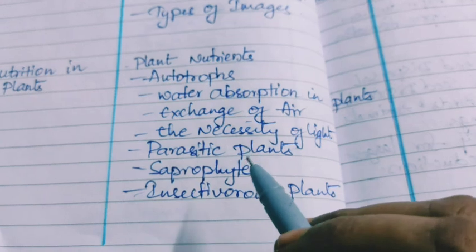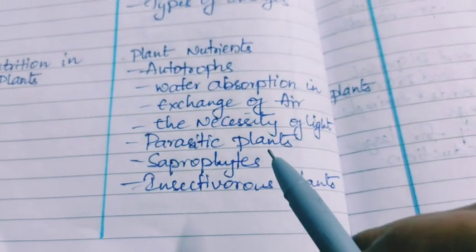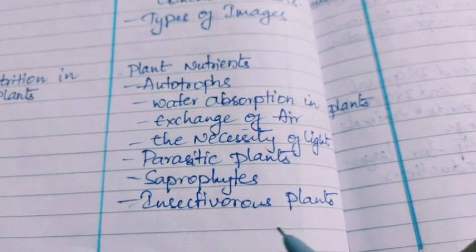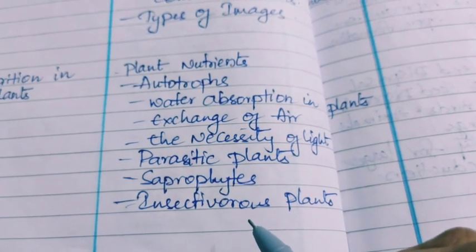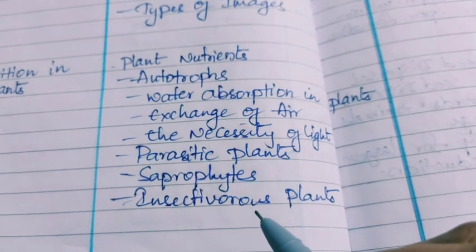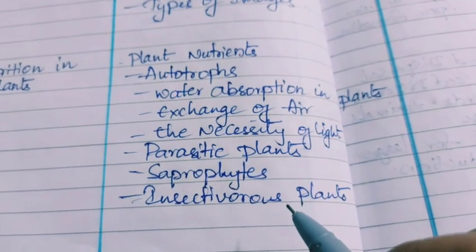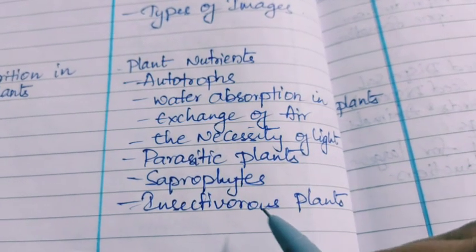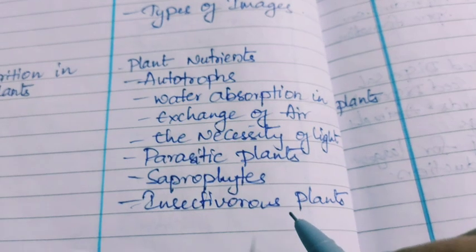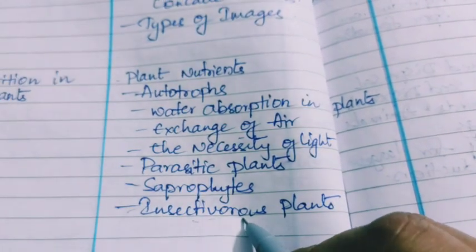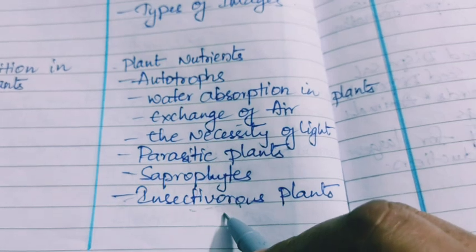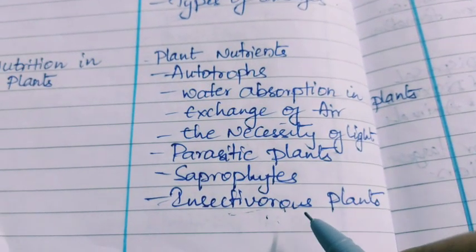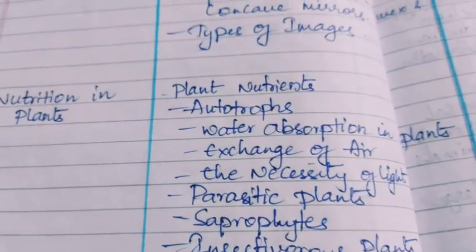Saprophytes, the plants which depend on dead and decaying organisms. Insectivorous plants examples. These plants eat insects as they grow in nitrogen deficient soils. So to fulfill the need of nitrogen, they eat insects. Examples for insectivorous plants: Drosera, Nepenthes, Venus flytrap, Utricularia. You prepare this.